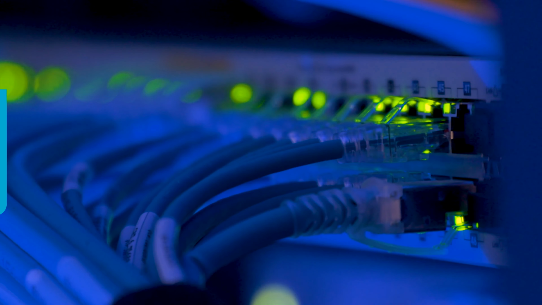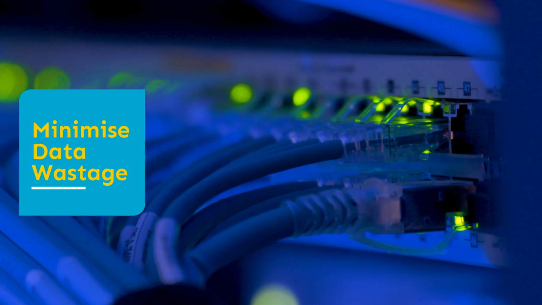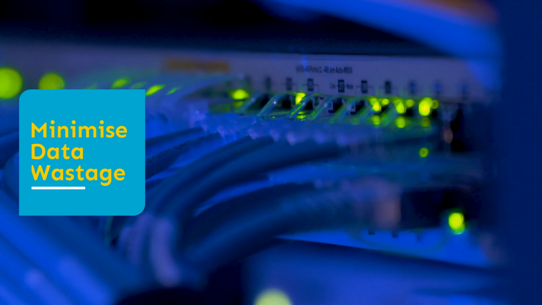Number 2. Use wired connections. Choosing a wired connection over wireless connectivity is one of the best ways to minimize the data wastage, which will help in reducing the data usage.